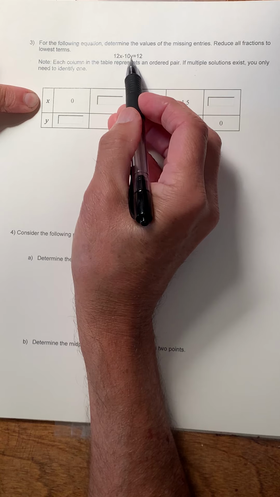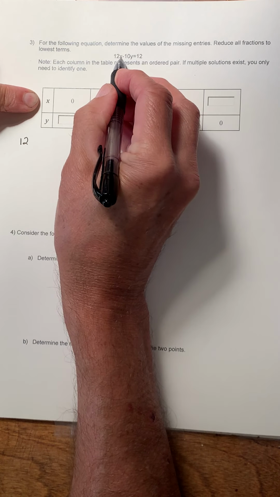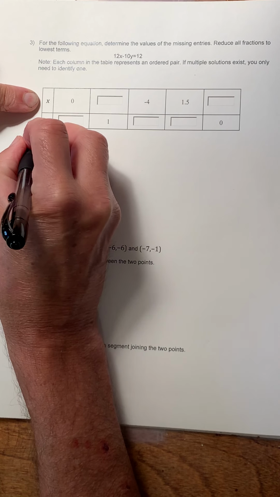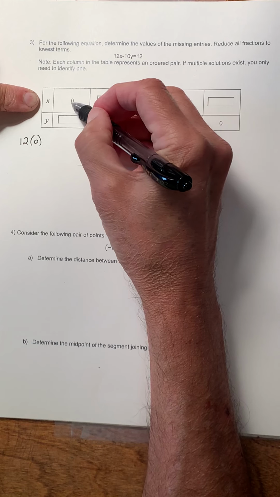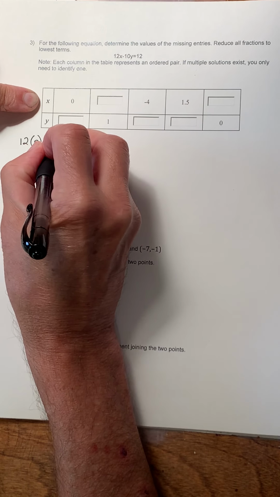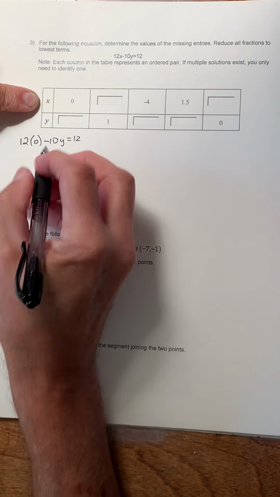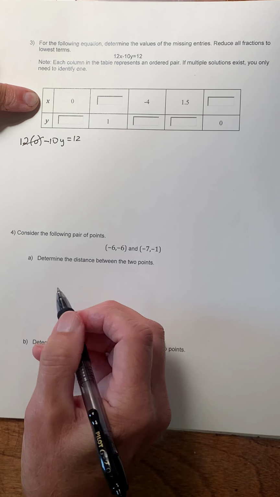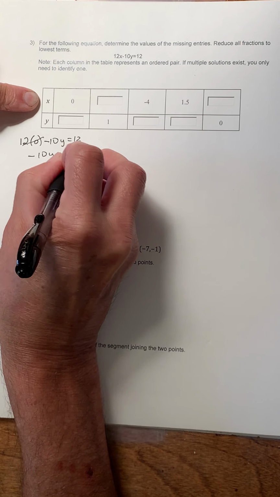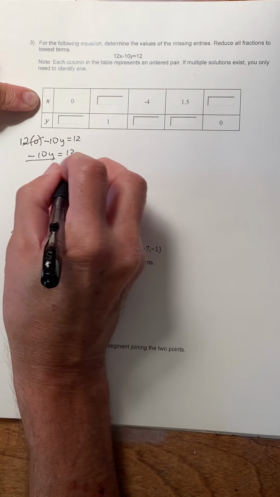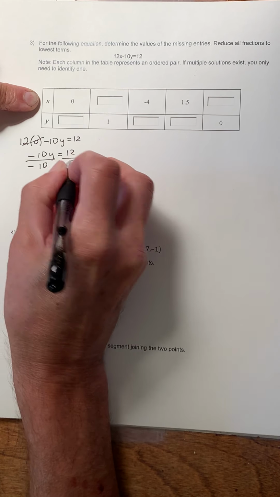So instead of 12x minus 10y equals 12, x is 0. So in the place of x, I'm putting a 0. Everything else stays the same. Now you know that 12 times 0 is 0, so it just disappears. So I get negative 10y equals 12. I don't want negative 10y, I want y. Divide both sides by negative 10.